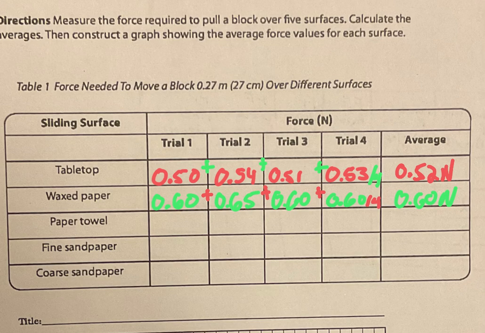All right, paper towel. So this one was a little harder. It was 0.81, 0.79, 0.75, and 0.85. So again, add each of these together, divide it by 4, and you should get, sorry, wrong number there. So you should get 0.80 newtons.